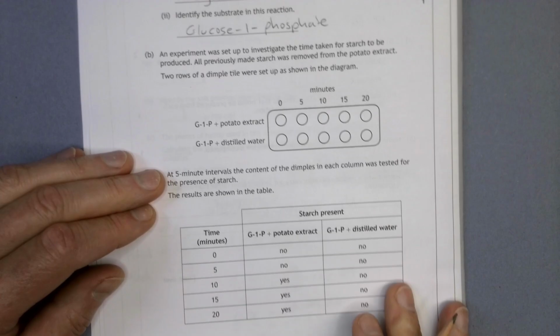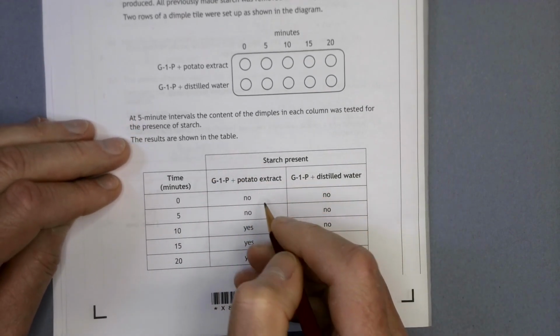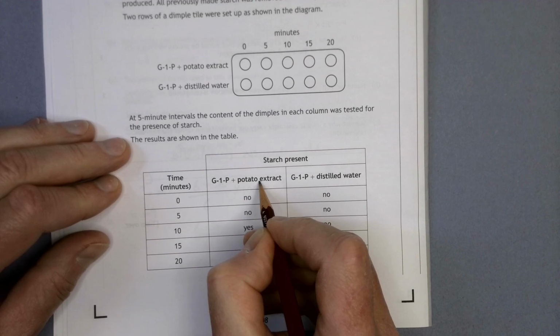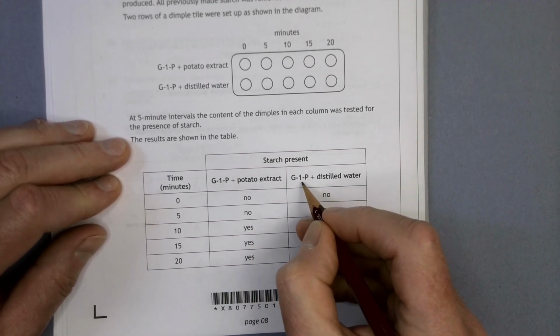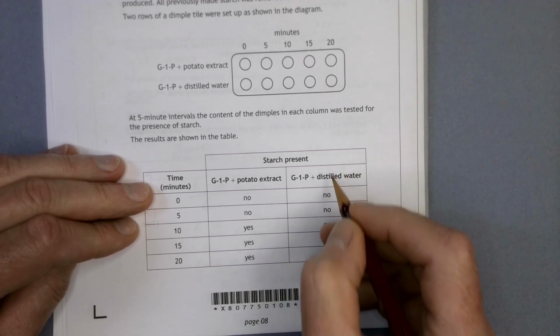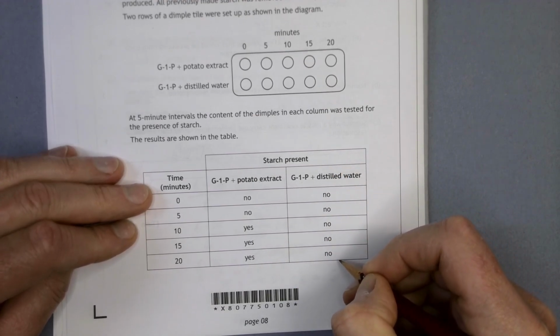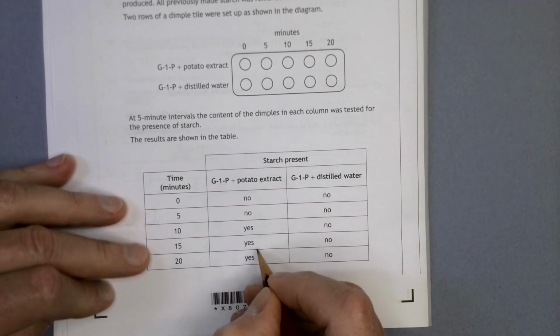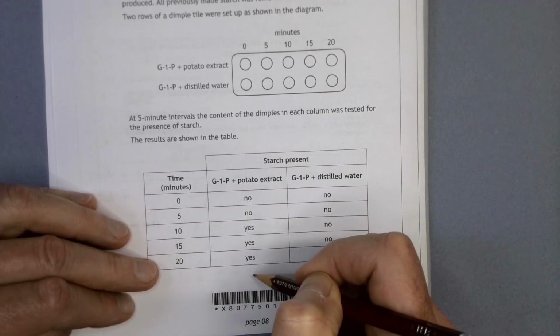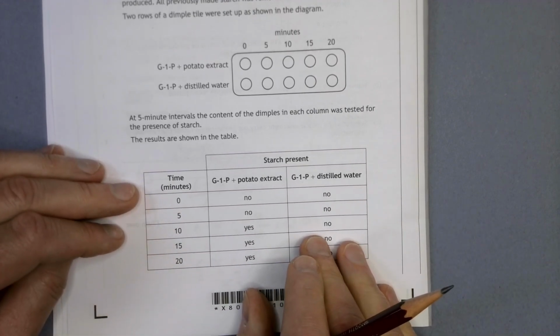We've got our substrate plus our enzyme, and here we have our substrate plus distilled water. This is our control, so we should not expect to see anything here. And after 10 minutes we start seeing starch appear. So that's a fairly simple experiment. A little bit of time passes and starch appears. Okay, good. Let's have a look at what the next question is.